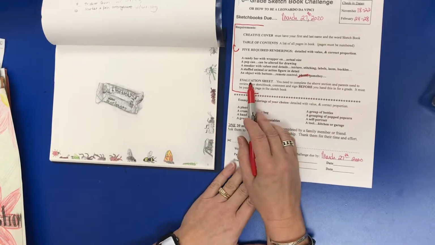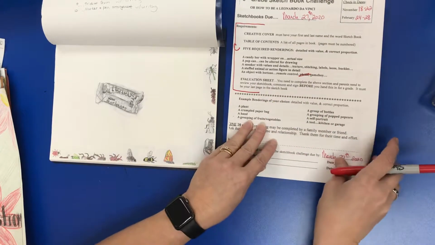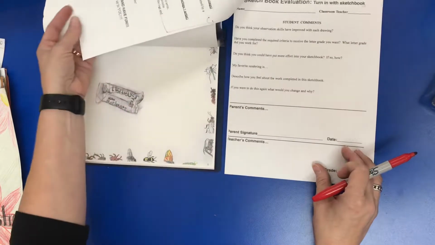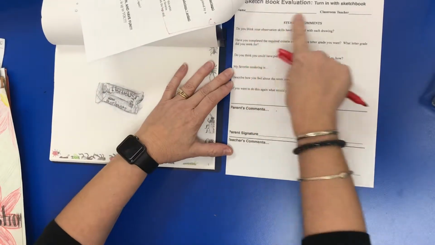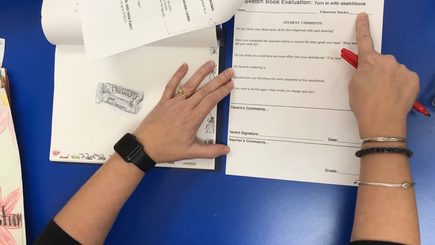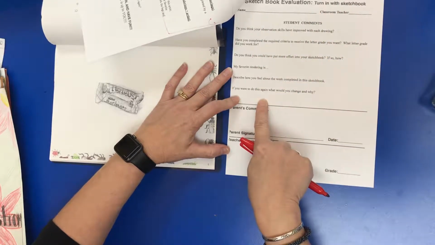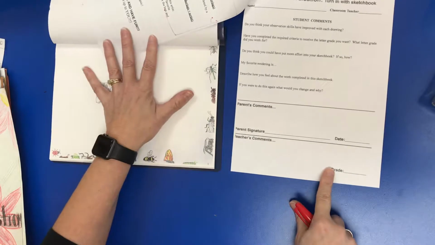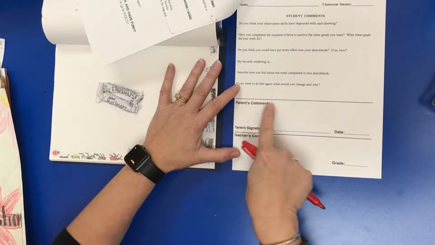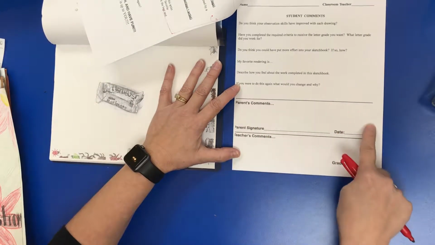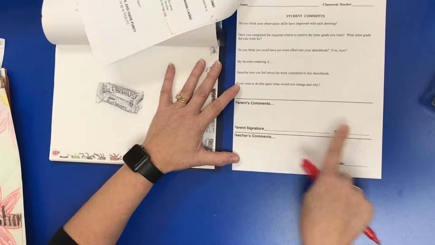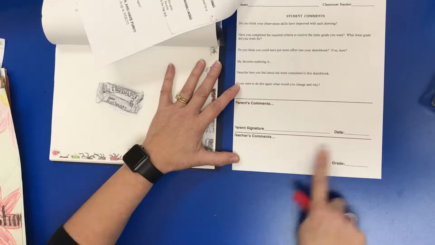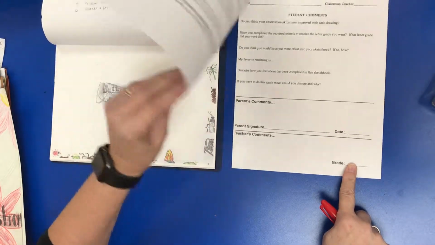And then the final thing would be your evaluation sheet. The evaluation sheet is attached, so students, this should be their last page of the sketchbook. Their name is going to be at the top, their classroom teacher. Students are going to answer these questions about how they feel they did on their sketchbook. Parents, I really would like for you to comment in this section, having taken a look at the sketchbook after your child is done with it. I'd like for you to sign and date. I will then look through the sketchbook and I will make comments and I will give the final grade.